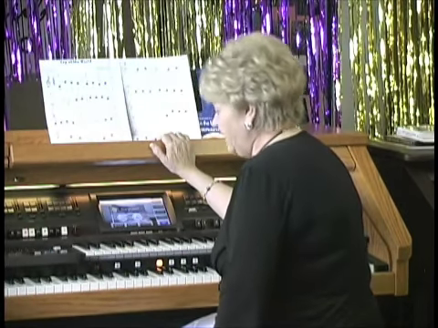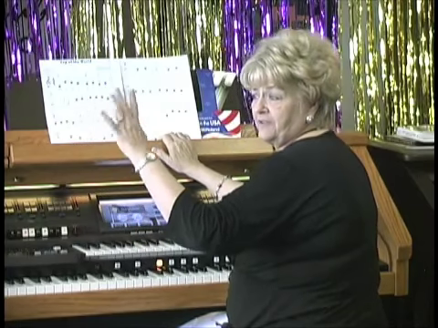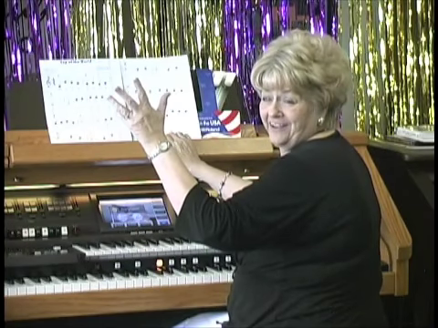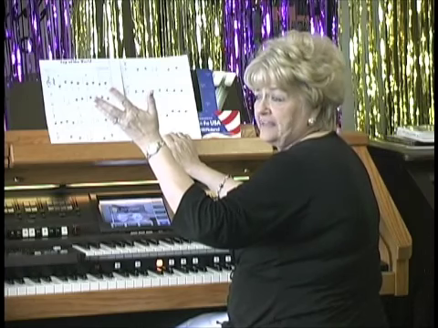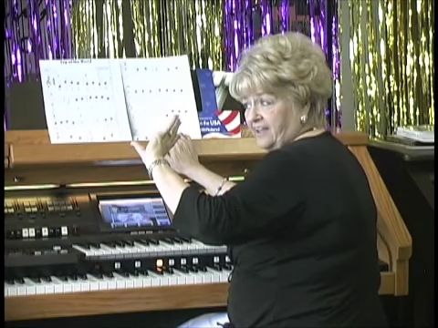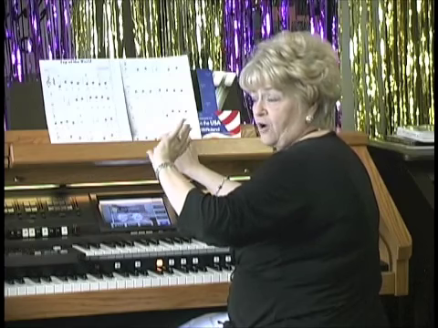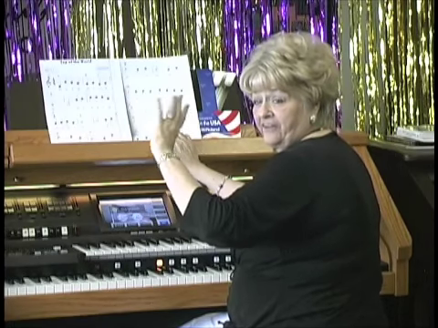Okay, so if you're playing pedals, let's get rid of that for a minute. All right, and you play a C pedal. Every pedal has a partner, right? An alternate. What's the alternate for C? G. Okay, so if you're doing alternate bass, it's always the first and the fifth.